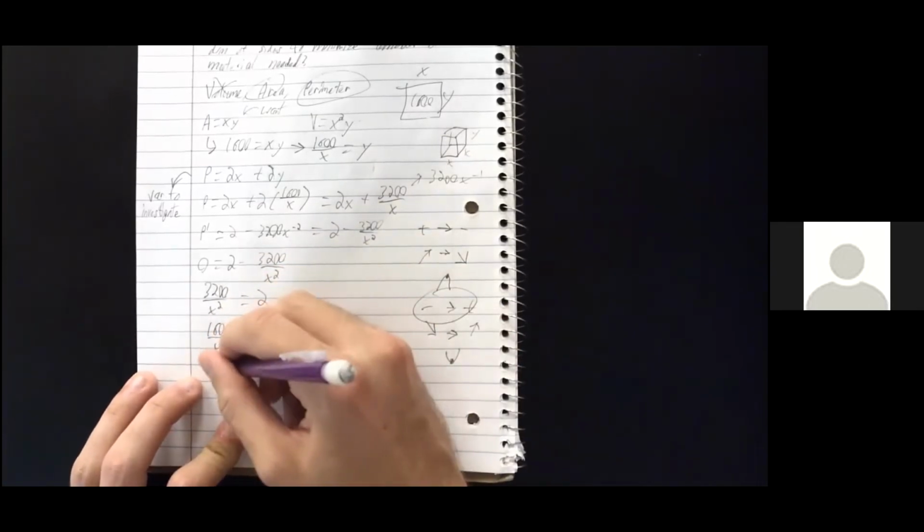Okay, yeah, cool. So do you want me to just finish out this problem in this direction? All right, cool. So I'm just going to solve for x now. 3,200 over x squared equals 2. We can divide each side by 2 to get 1,600 over x squared equals 1. I can multiply the x squared over to get 1,600 equals x squared, and then take the square root of both sides to get x equals 40. Technically, it would be plus or minus 40, but we can't really have minus area or minus length, so that's not possible.